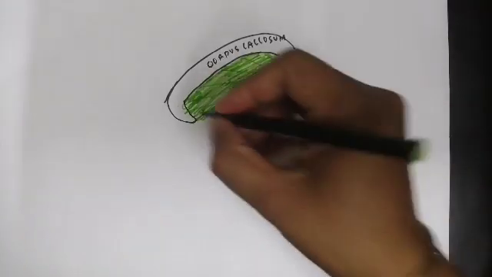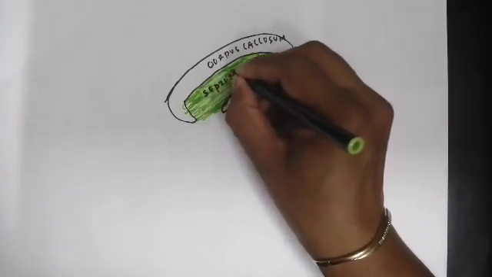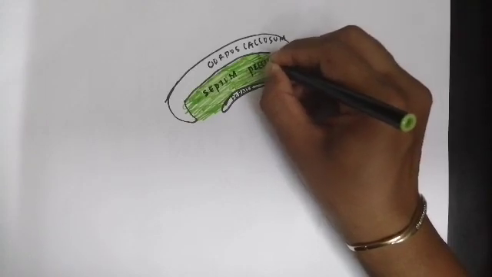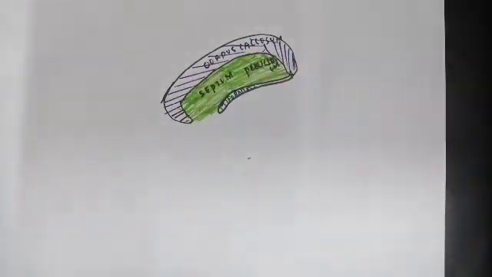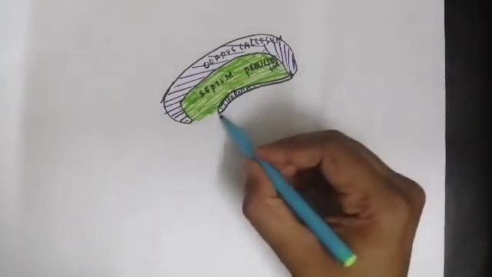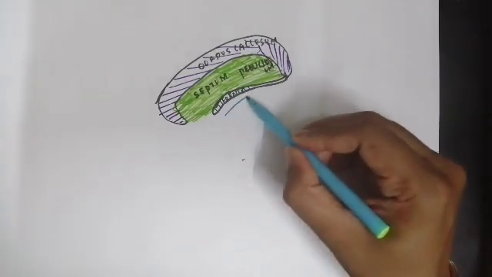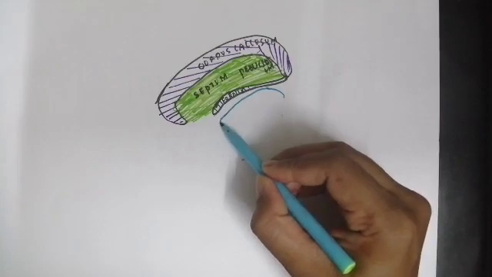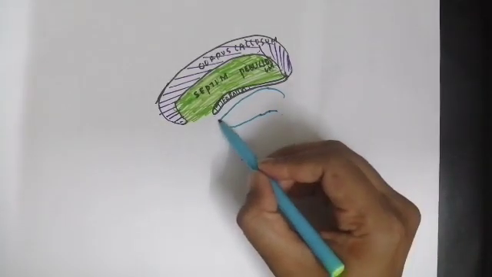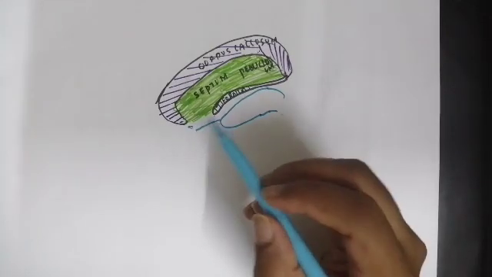There is a septum pellucidum here. So you can color this. This green colored structure is the septum pellucidum. I have drawn this with another color here, and next we are going to discuss the important structures here. The important structures here are the thalamus and the hypothalamus. You can see the thalamus here, and below that you are able to see the hypothalamus.